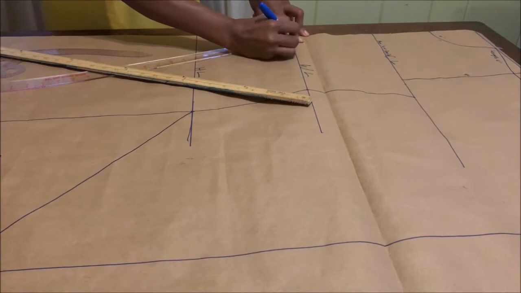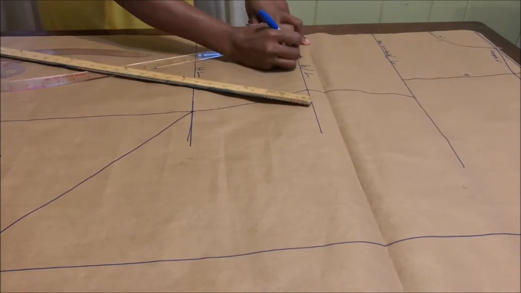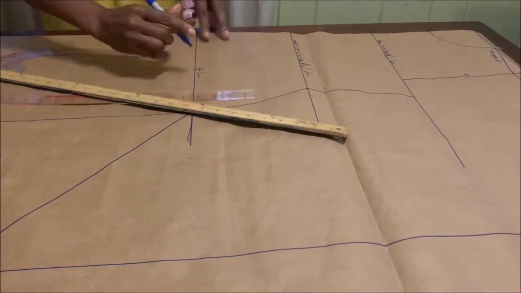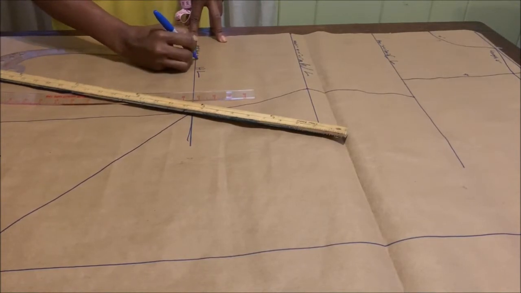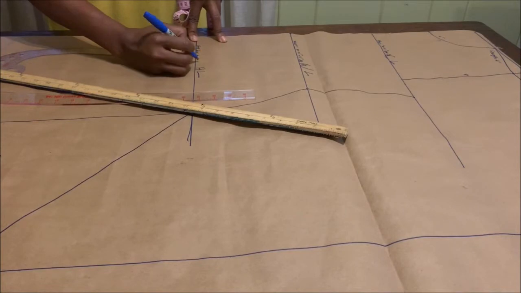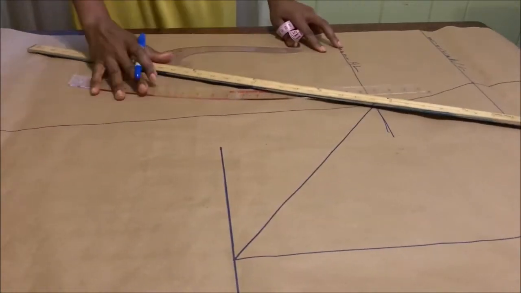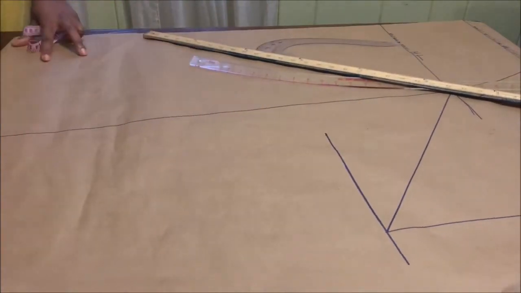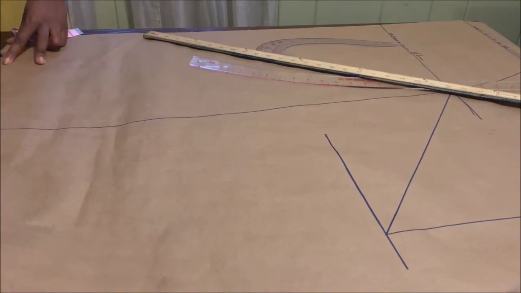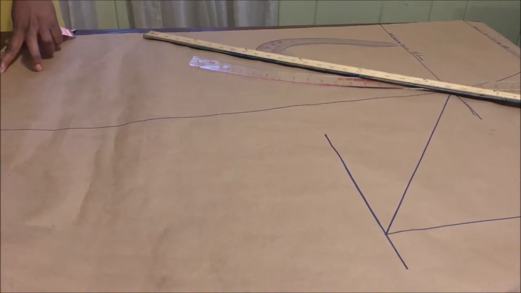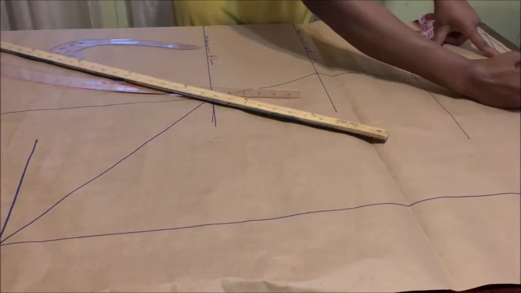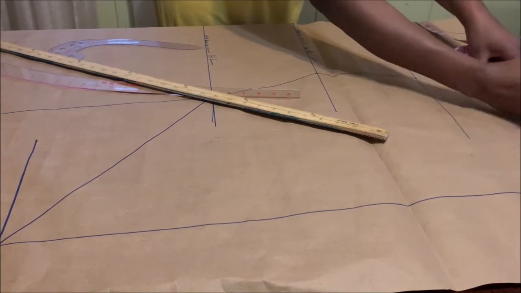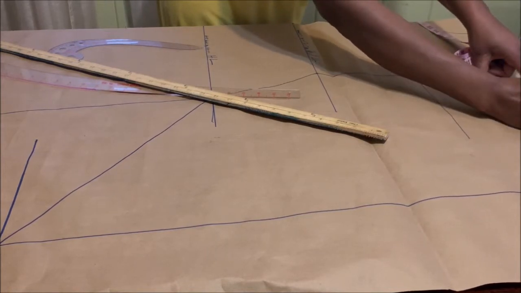Same on the waistline, your waist divided by 4 plus 1 inch ease and 1 inch as seam allowance. Then on your hip line, you do the same. Your hip divided by 4 plus 1 inch ease and 1 inch seam allowance. Then on your hemline, that's the length of your dress, you're going to divide your hip by 4 plus 4 inch ease and 1 inch as seam allowance.